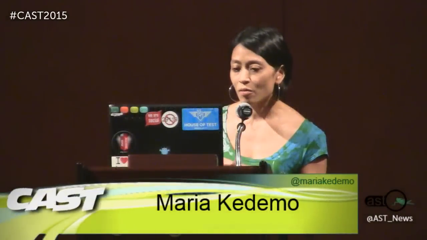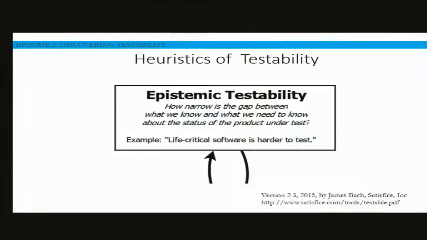Then we have the fourth one, which is value-related testability. And you can change this one by getting to know, for example, the people that are going to use your software. And the last one is epistemic testability, which is about the gap between what you know and what you need to know.